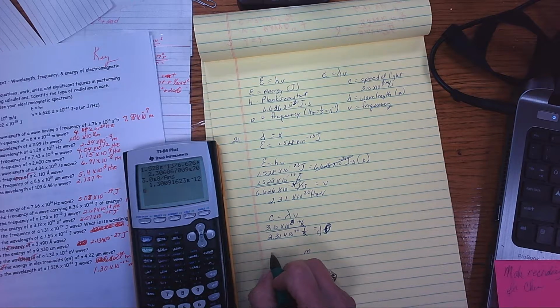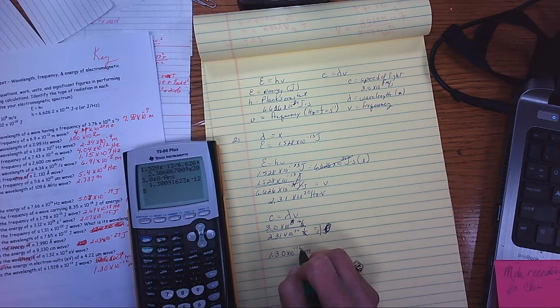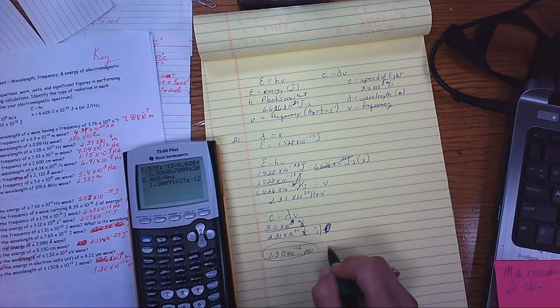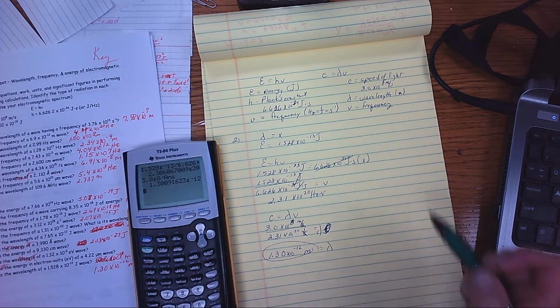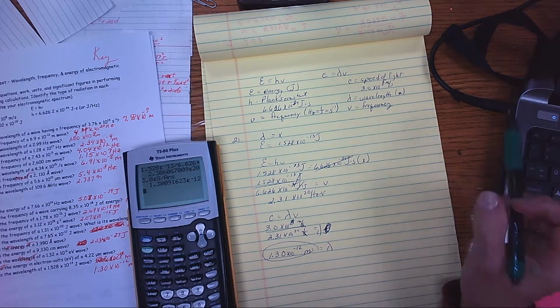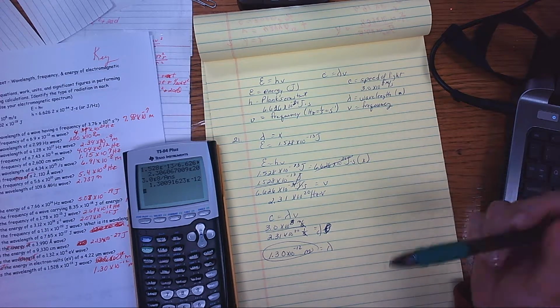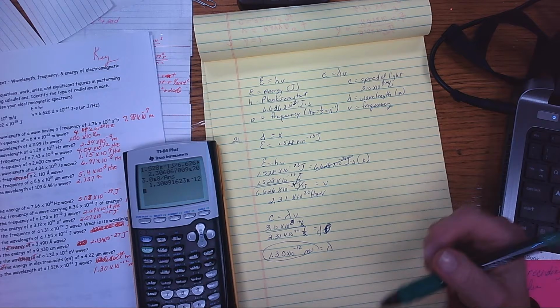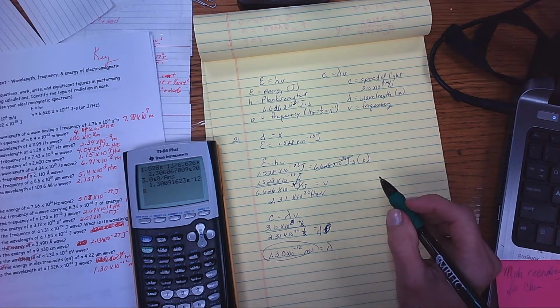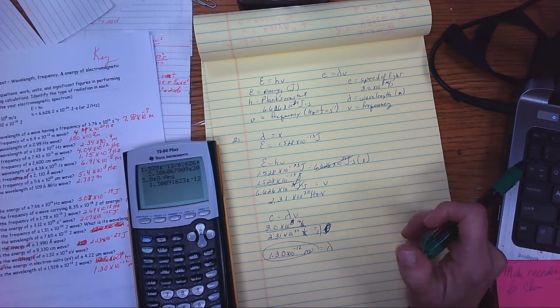And I end up with 1.30 times 10 to the negative 12th meters, and that is my wavelength. You have to use both equations, figure out what you have and what you can find, and go from there. Make sure you cancel out your units so you make sure you have the correct unit in the answer. Okay?